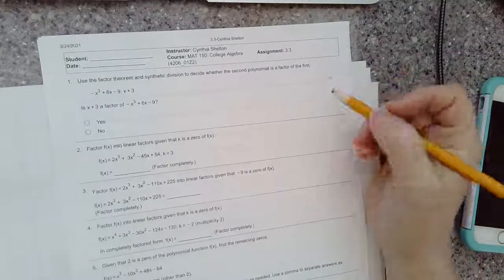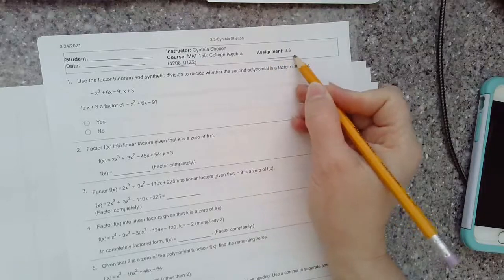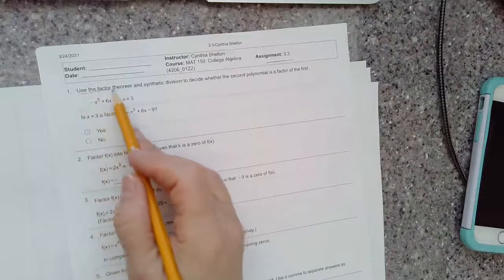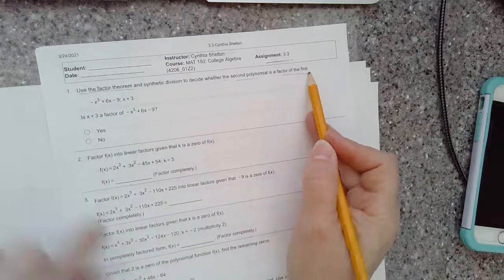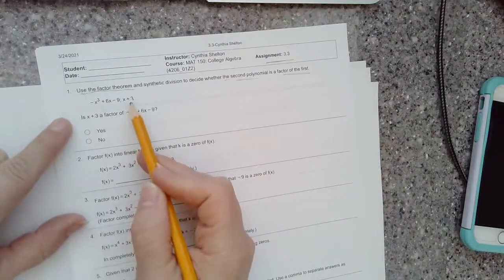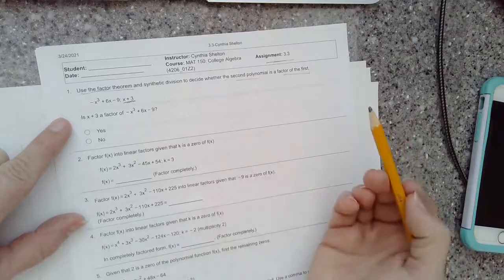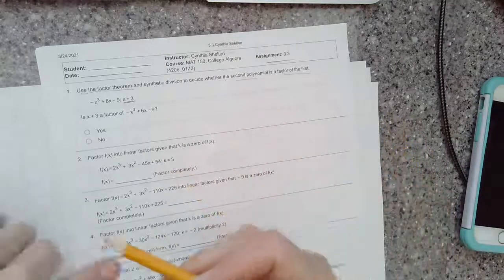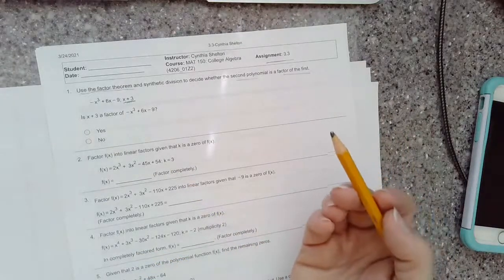Okay, in this segment we're going to be looking at homework from section 3.3 for finding zeros of polynomials. We start with number 1: use the factor theorem to decide if the second polynomial is a factor of the first. Synthetic division helps us factor down polynomials, which also relates to finding their zeros, which means we're finding their x-intercepts or solutions. Those wordings all go together. They're synonymous for what we're trying to do here.